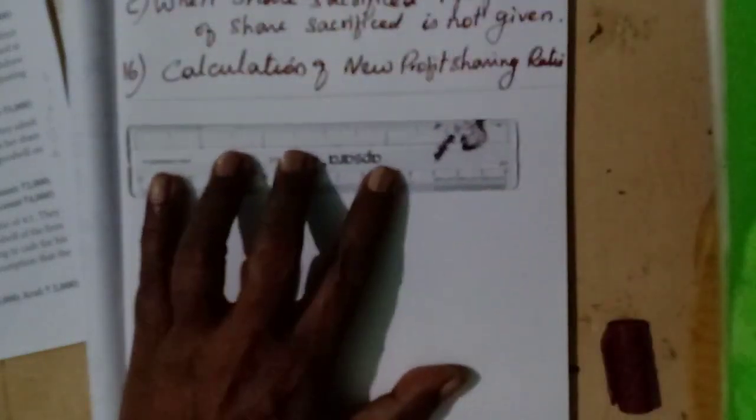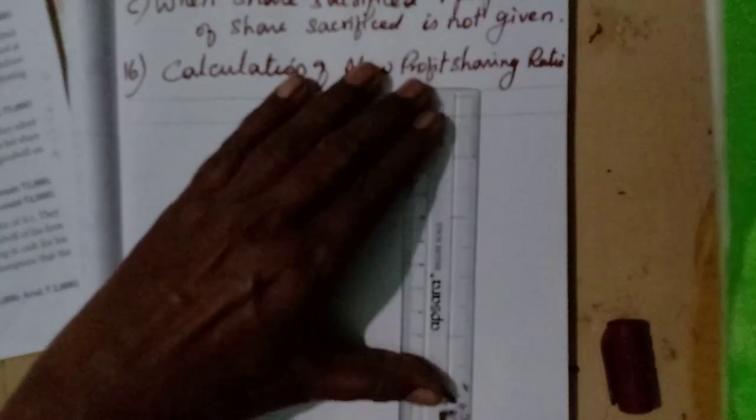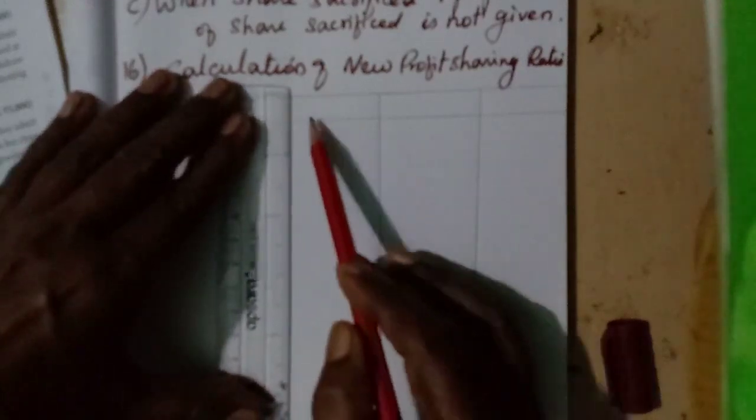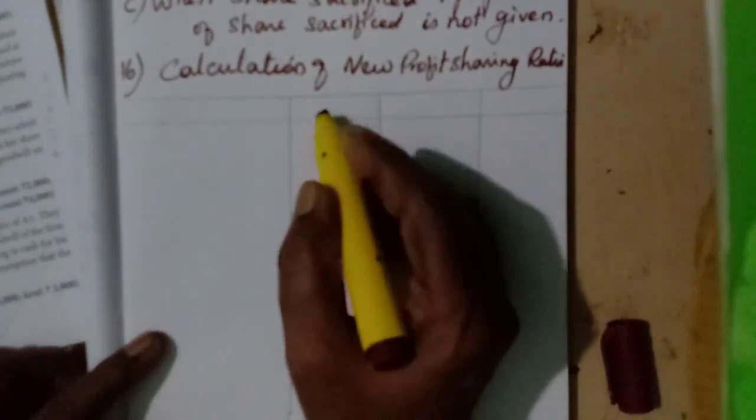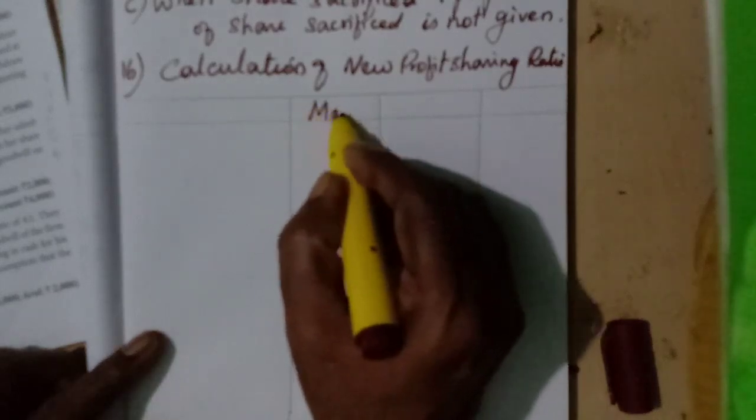Now we should draw the line. Three partners' columns we should draw: 1, 2, 3. We will write the names of the partners. Old partners Mala, Anita.